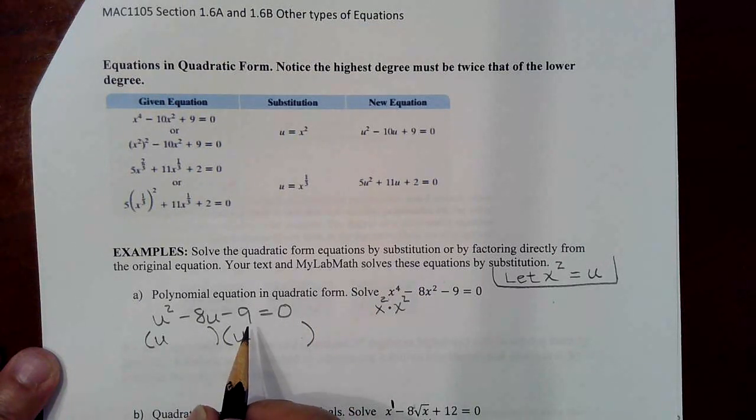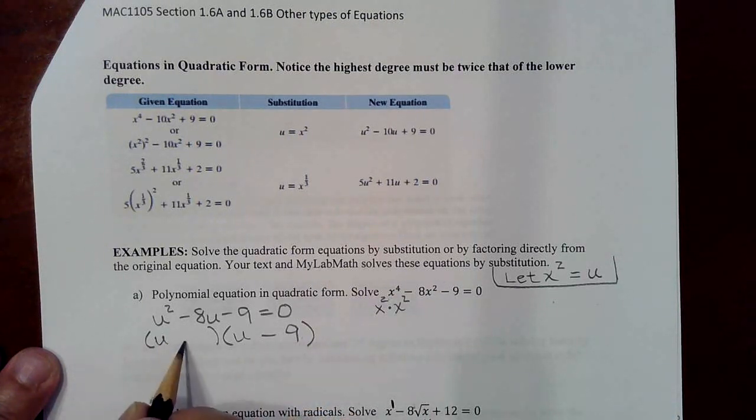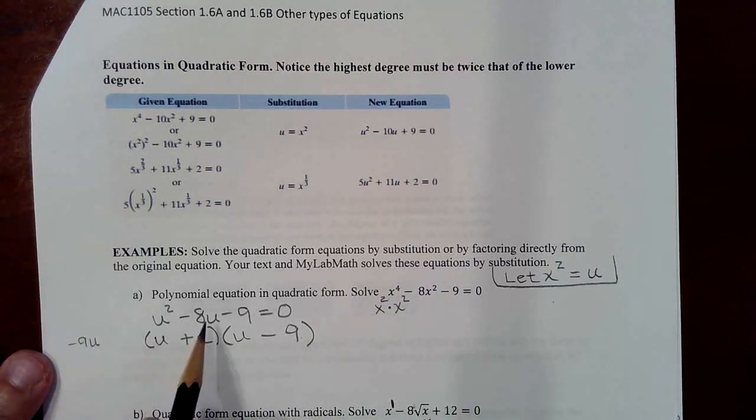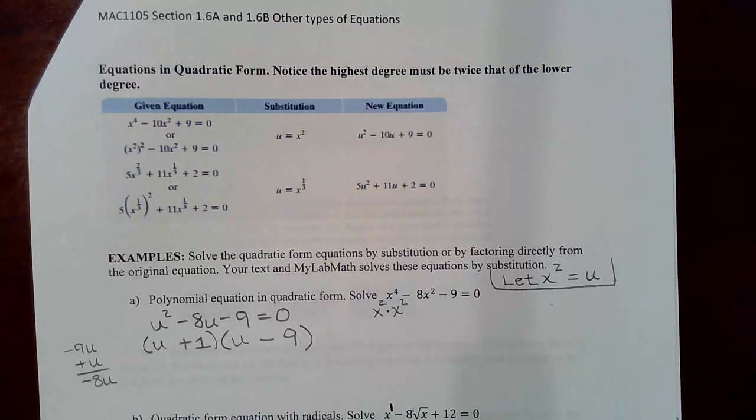So that would be 9 times 1. If we want this middle term to be negative, we're going to need that 9 to be negative and the 1 to be positive. Now let's check this real quick. U times u is u squared. U times -9 would give us -9u. And then the other portion of this middle term would come from right here, positive 1u. Those two together add up to -8u. So we've got the right numbers, the right signs, and of course that last term times that last term is where that constant comes from. If you're going to use guess and check, mentally foiling to check that you have everything in the right position is important.